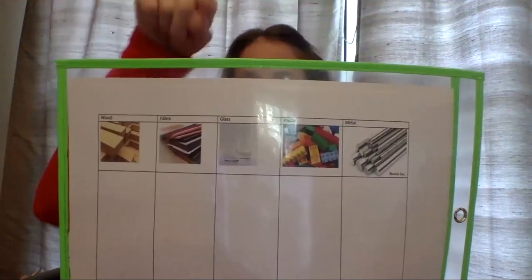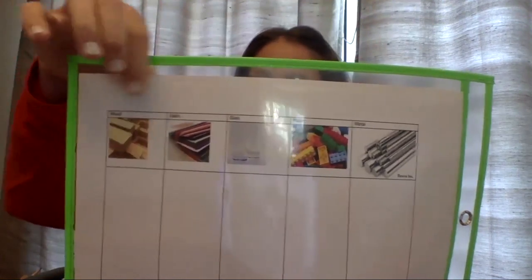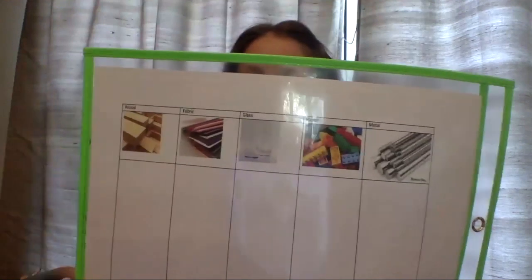We looked at this worksheet and you went on a little scavenger hunt around your house and you tried to find these different pieces of materials: wood, fabric, glass, plastic, and metal. And then you listed them or labeled them in real life. And you probably started to notice that there's a whole lot of different materials in your home, and they each have their own purpose. Okay. And we're going to start to talk about that today.